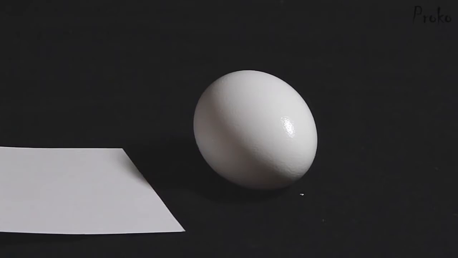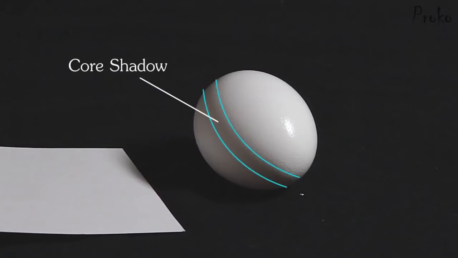Along the terminator, sometimes you will see a core shadow. It's a darker plane that defines the edge of the shadow. The thickness and softness of the core shadow can vary quite a bit. It depends on the thickness of the form, how sharp the edge is between the planes of light and dark, or the angle and position of the reflecting light source.